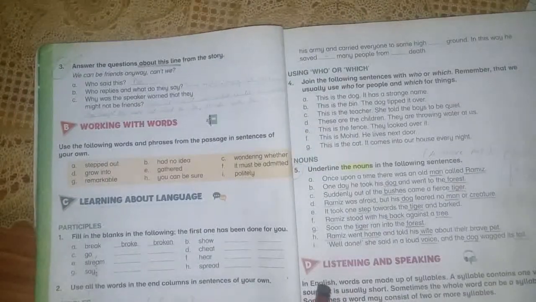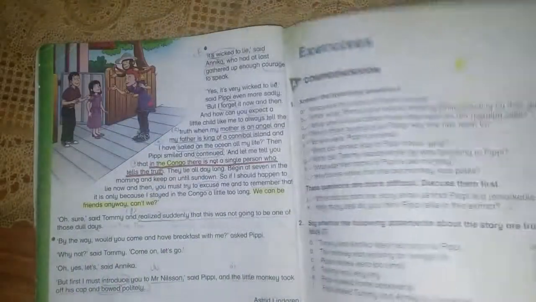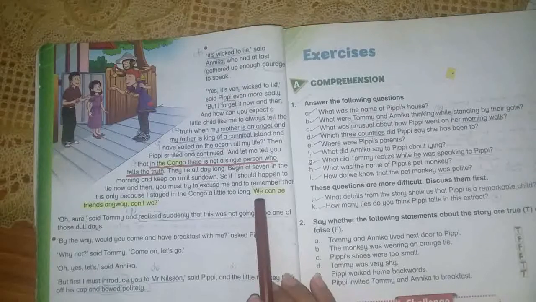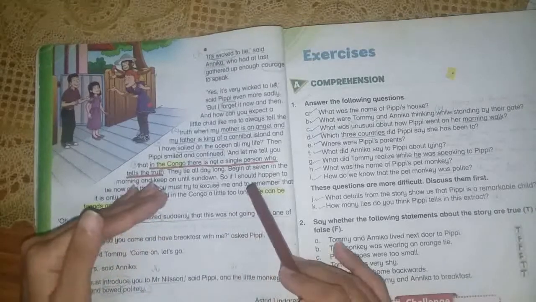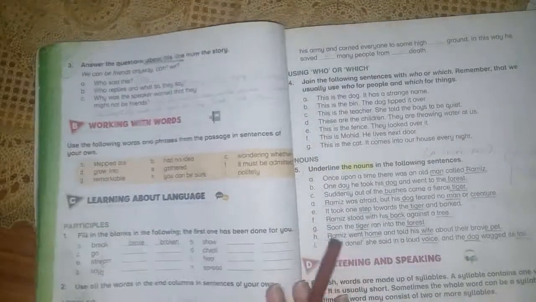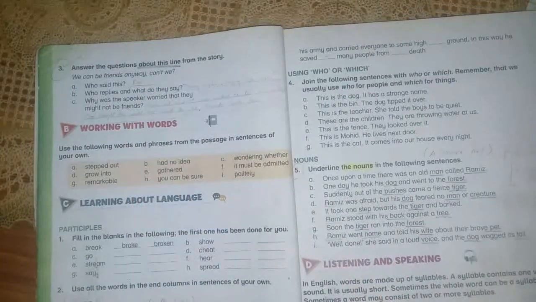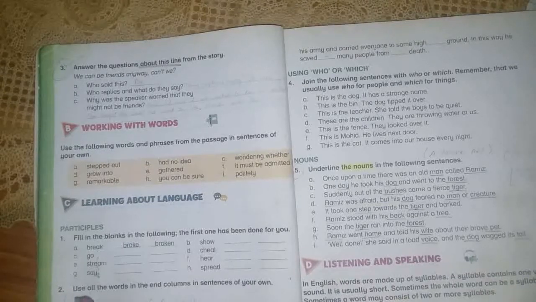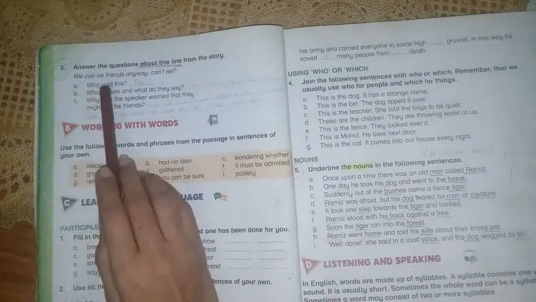Okay, now question A. Who said this? We can be friends anyway. Now, if you look at the previous lines, you will realize who was talking over here. Pippi is talking over here. So it means that this line is stated by Pippi. We will not just write the word Pippi, we will write the complete sentence. Instead of Who said this, you will write Pippi said this.